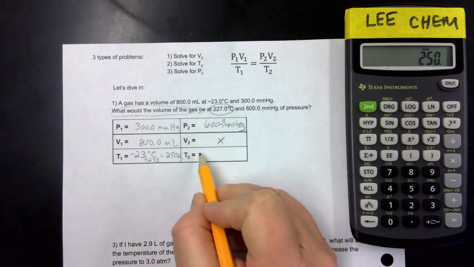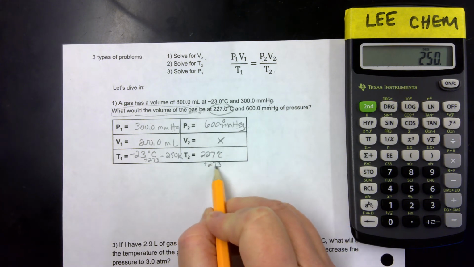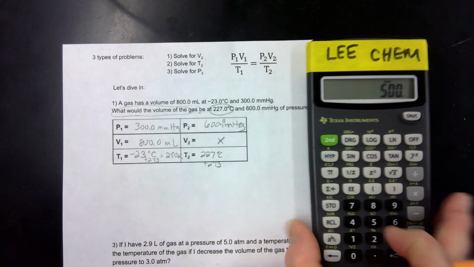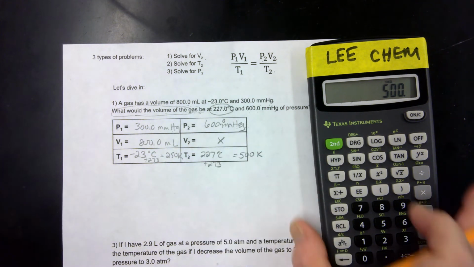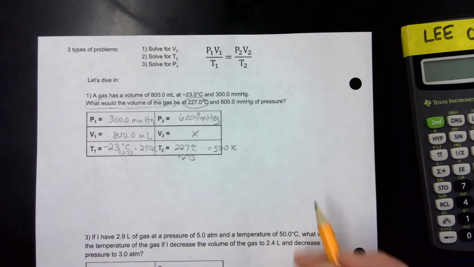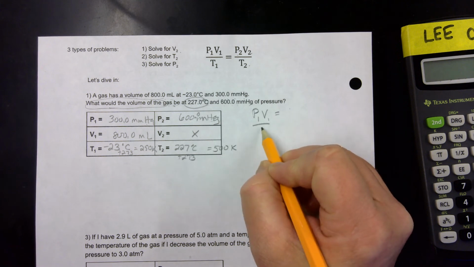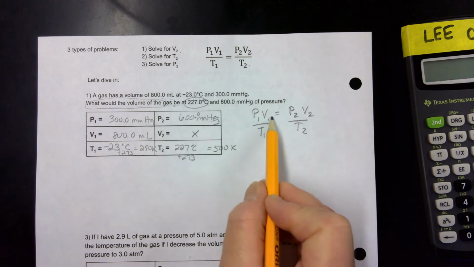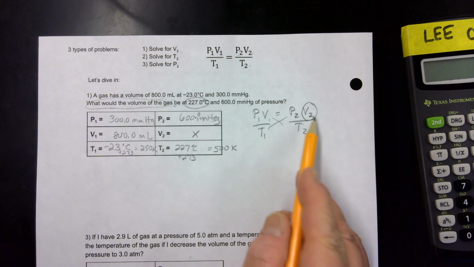T2 is 227 degrees Celsius. We have to add 273 to that. 227 plus 273, and we get 500 Kelvin. Okay, so that is the organization of our data. What we want to do here is start by writing our equation, P1 V1 over T1 equals P2 V2 over T2. Before we cross multiply, I'm going to circle that I'm solving for V2.